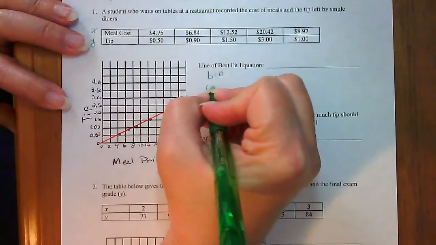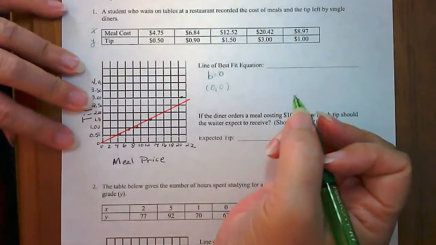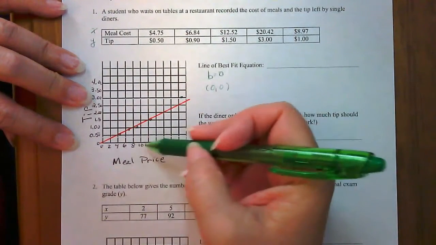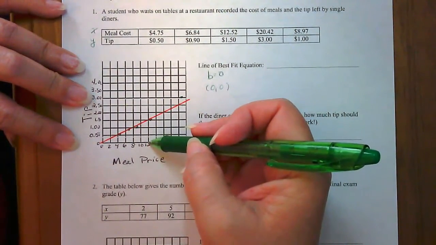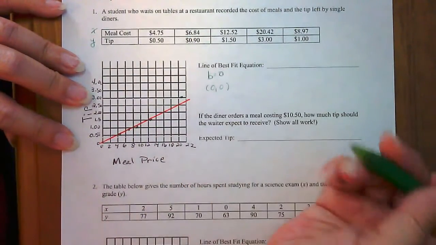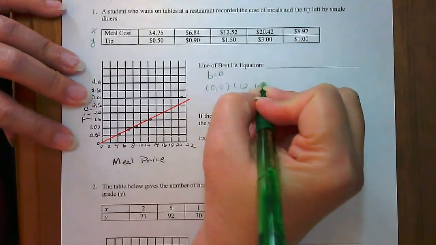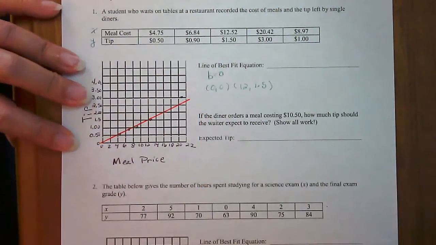I'm going to pick 0, 0 because it's easy. And then I'm going to pick another one that's touching the line. Oh, I see there at 12. When somebody spent $12, the line says it'll be $1.50. So if I have 12 and 1.5, that's another point.